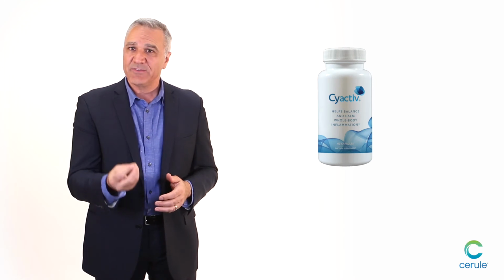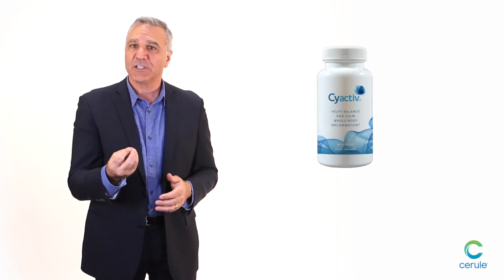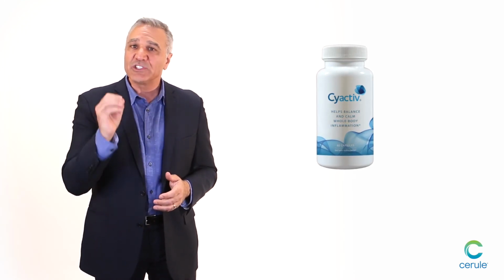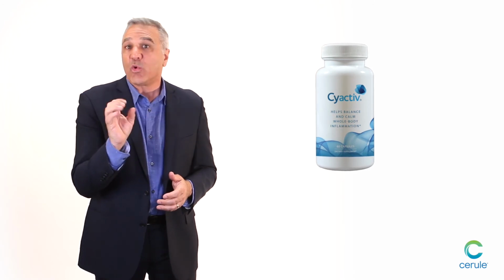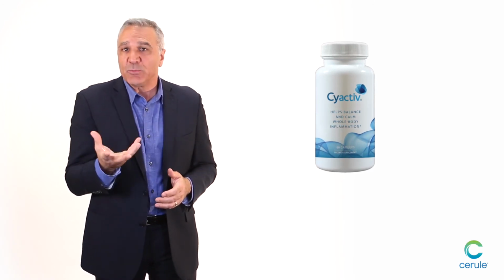So Cyactiv is really an ideal product to control inflammation so that we can really assist or give stem cells an optimal terrain to be able to identify all the tissues in need of repair, be able to go there and do their job of repair. So that's what Cyactiv does, to just calm down overall inflammation in the body.